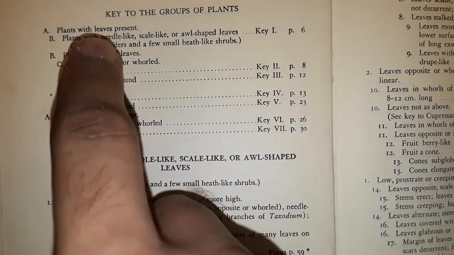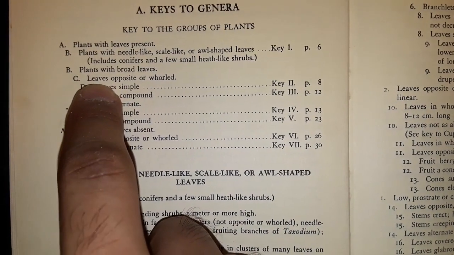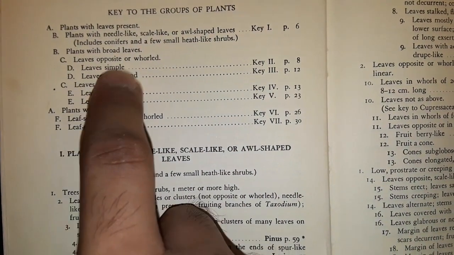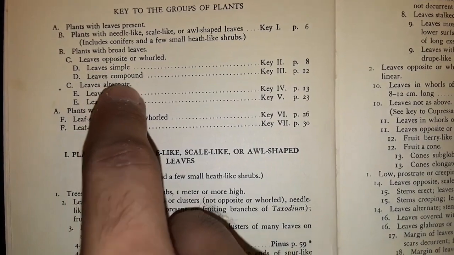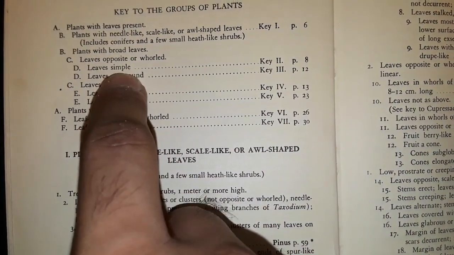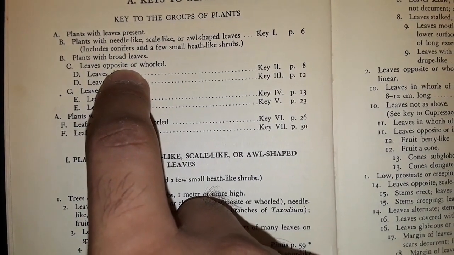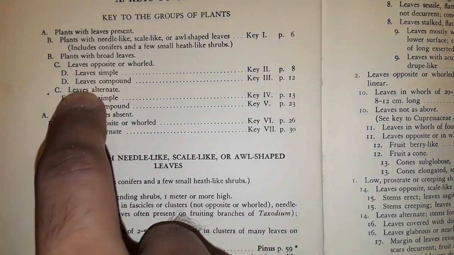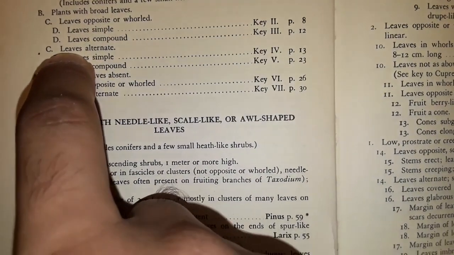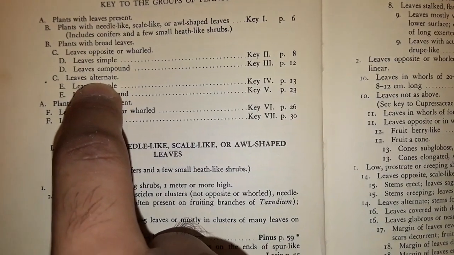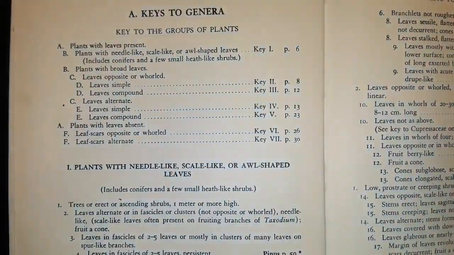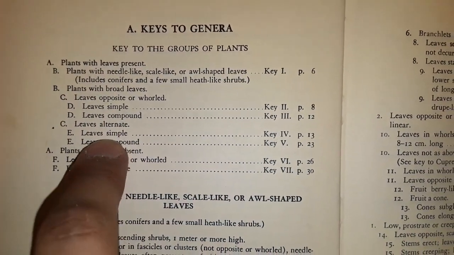And there are some terms that you've got to get used to, right? What's the arrangement of the leaves? Is it opposite? Are they whorled? So are they opposite or whorled? In other words, do all the leaves come out at the same node, either opposing each other or creating like a circle? Or the other option is, are the leaves alternate? So do you have one leaf here, one leaf there, one leaf here, one leaf there on the stem, on the axis of the plant?